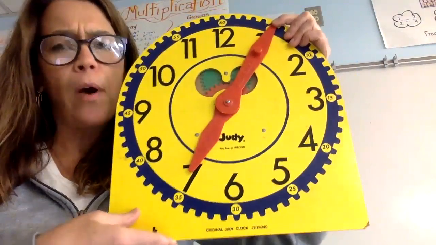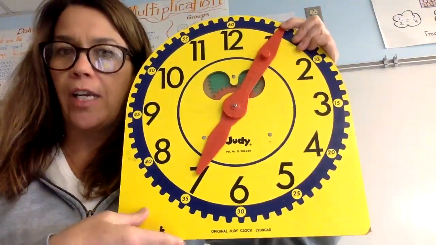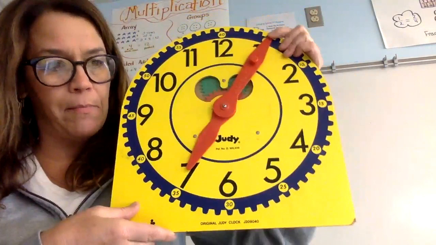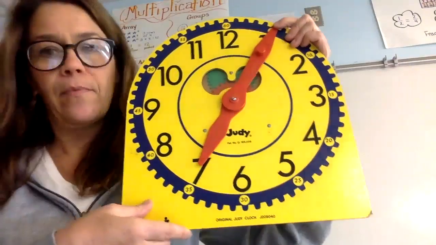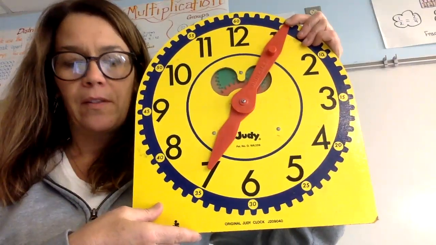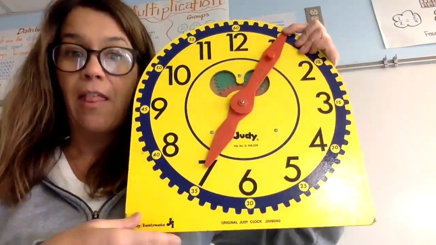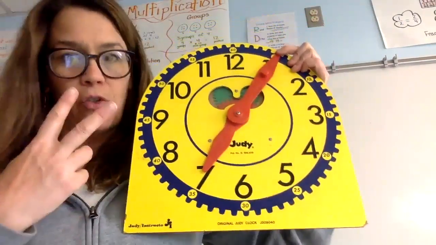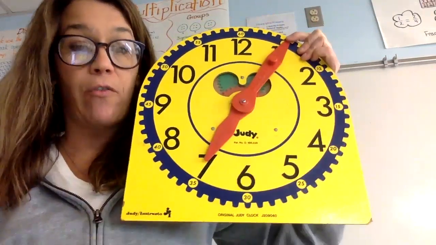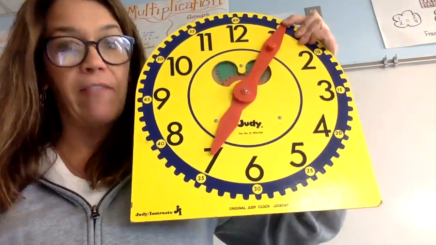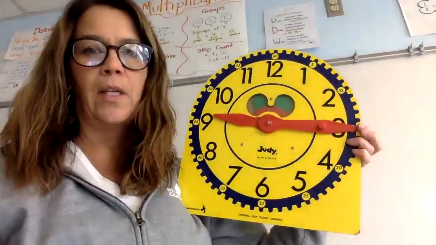Now think about what was the other way that we were learning to read time past the hour. So if you were thinking 5 minutes past 7, that is also correct. The 2 ways we can say it are 7:05 and 5 minutes past 7.